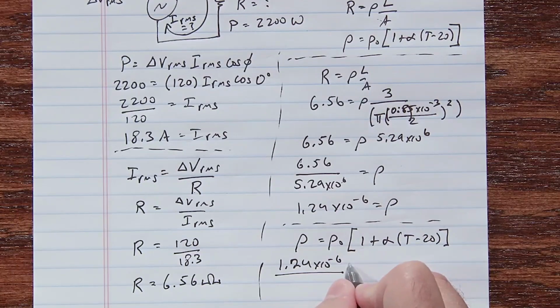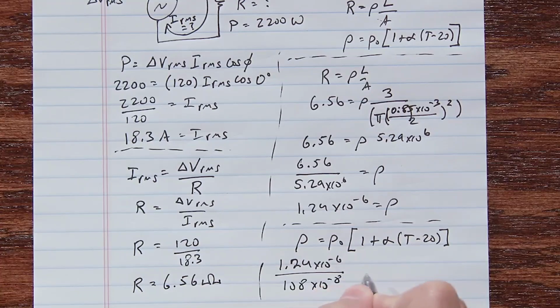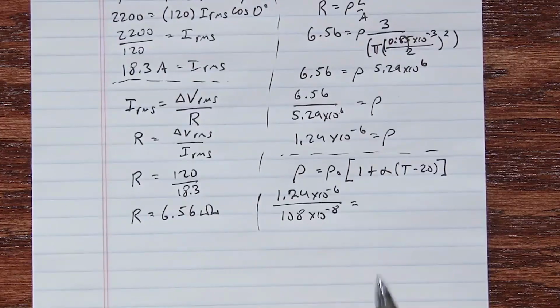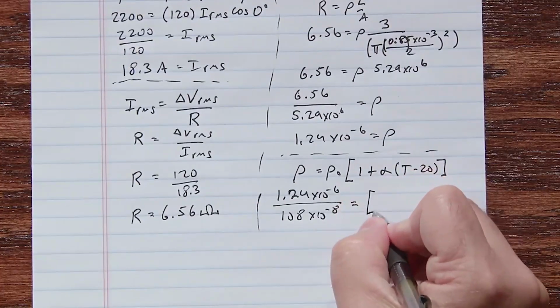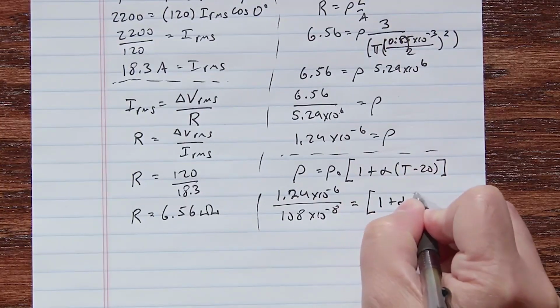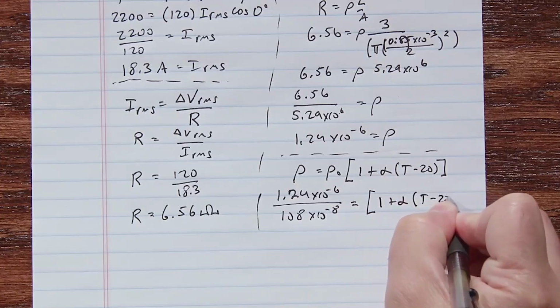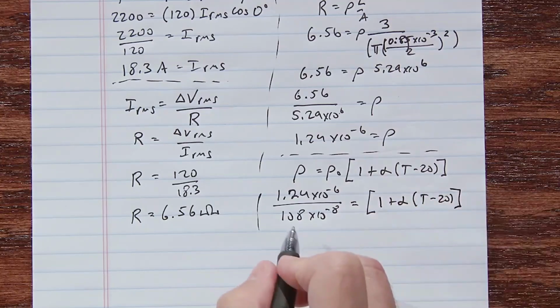Actually, I'll go ahead and divide both sides by rho 0. Rho 0 is 108 times 10 to the minus 8. So that is rho divided by rho 0. I've already taken the step of dividing by rho 0. That is equal to 1 plus alpha times T minus 20. That's what we have left over here.